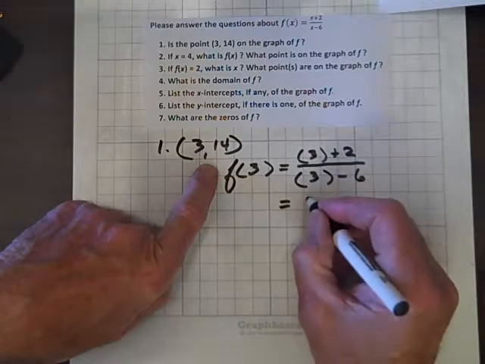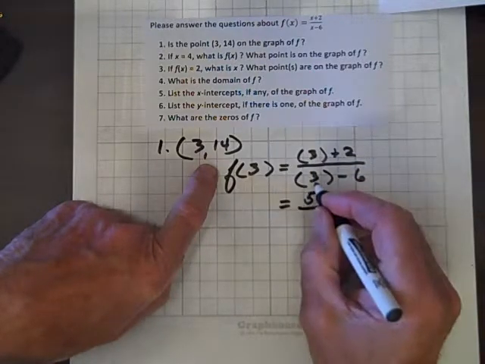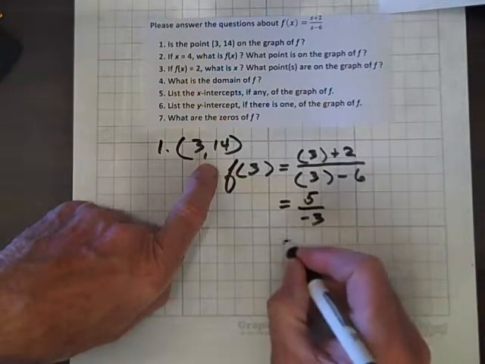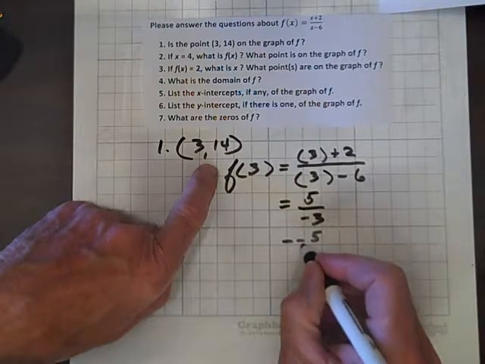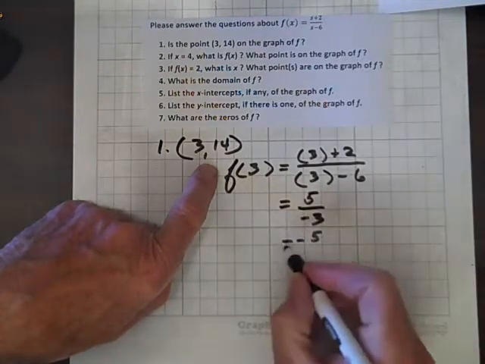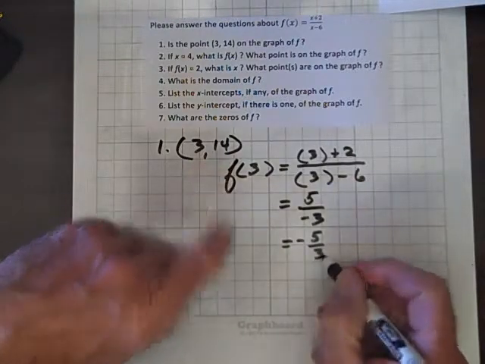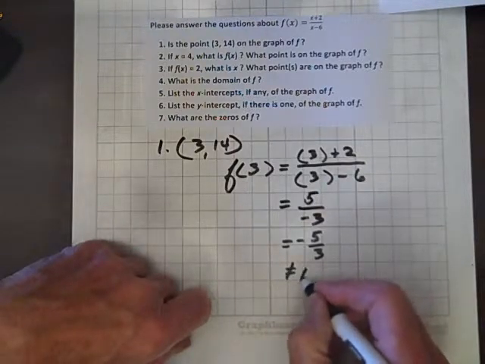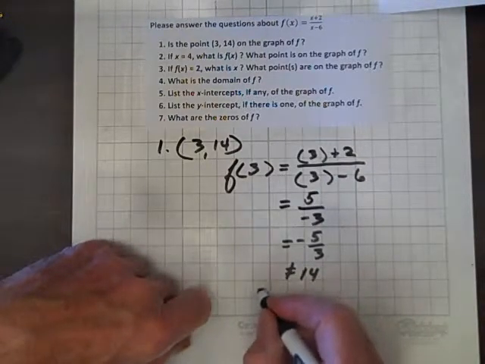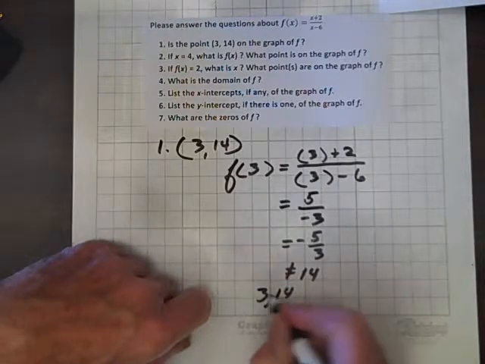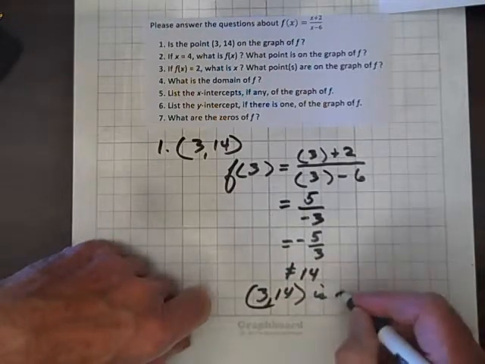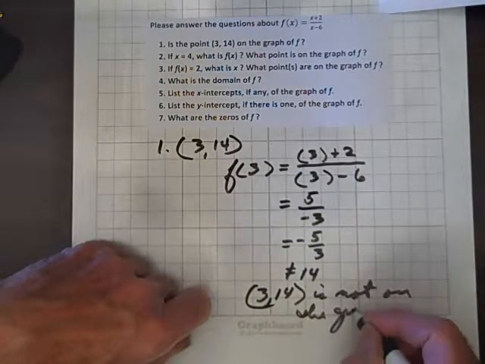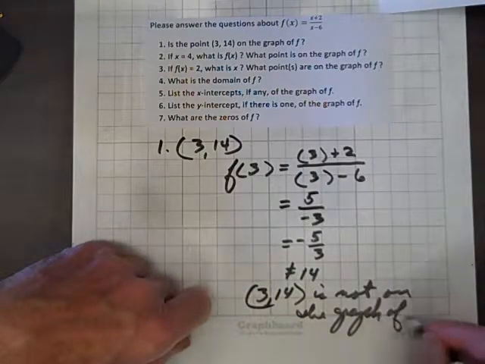So 3 plus 2 is 5, and 3 minus 6 is negative 3, which is negative 5 thirds, which does, by the way, not equal 14. So the conclusion is the ordered pair (3, 14) is not on the graph of f.